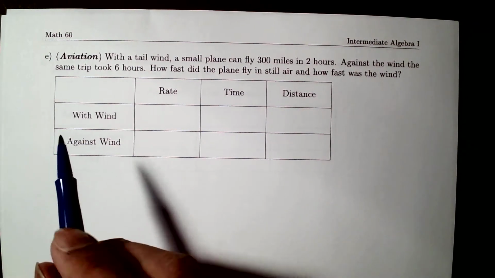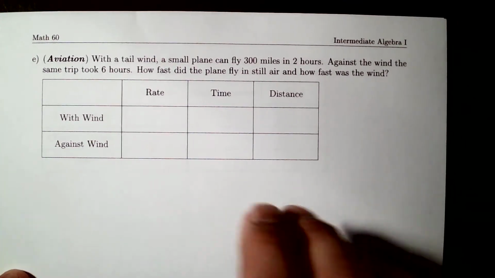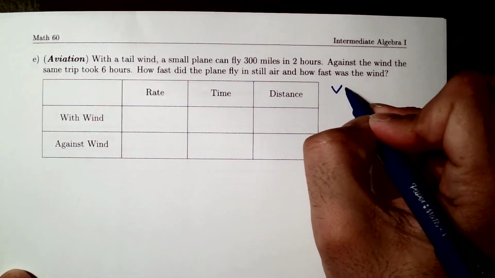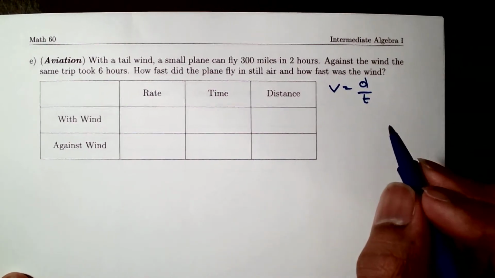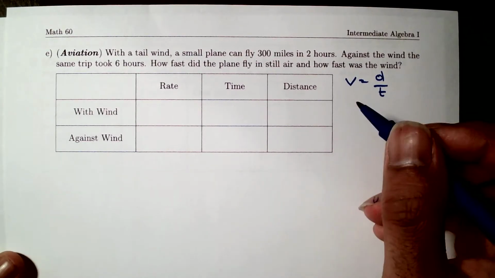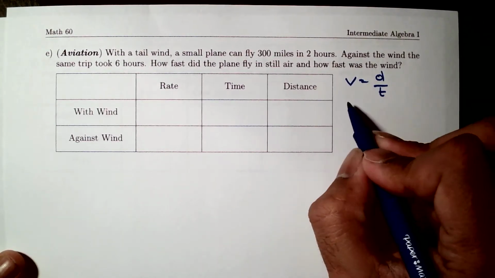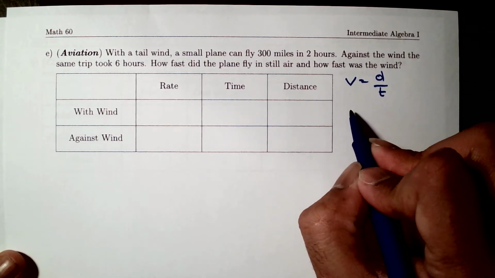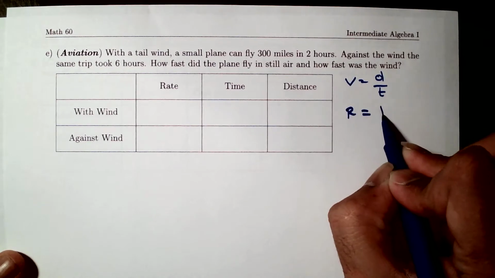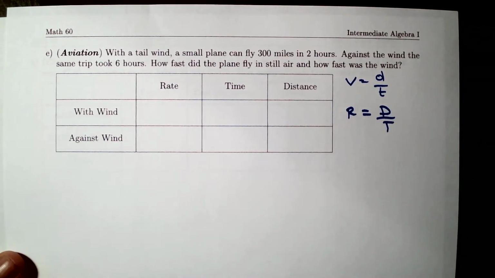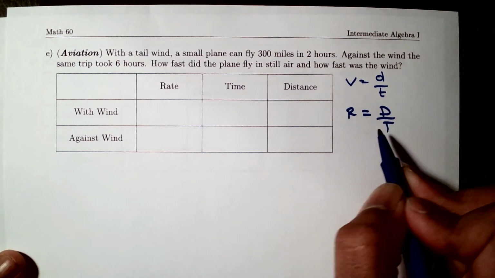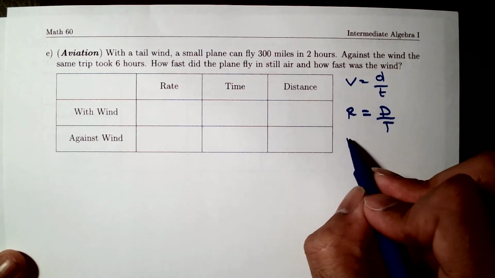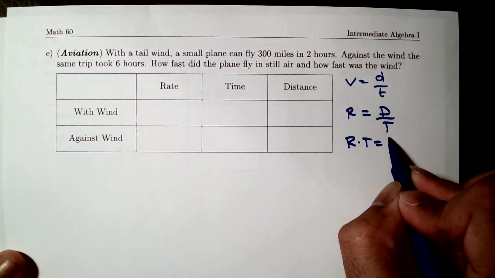Alright, so in this case we're going to use the fact from physics that the velocity equals the distance over time. Or in more common terms in algebra or calculus, rate equals distance over time, and I'm going to use all upper cases just to make our lives easier. If we solve for d, we need to multiply both sides by t to get rate times time equals distance.